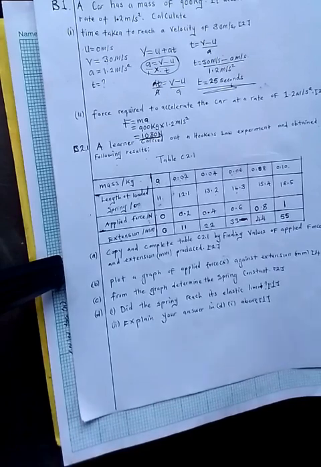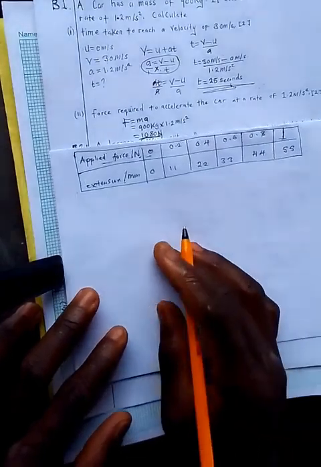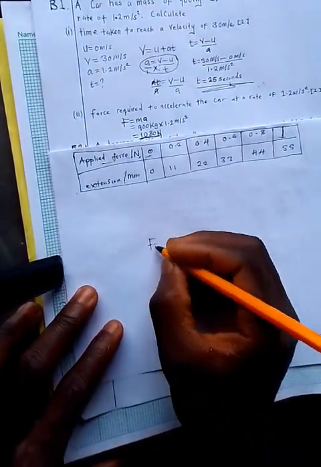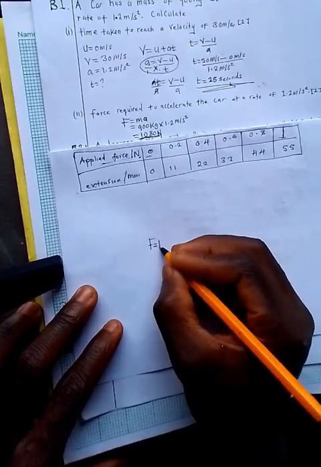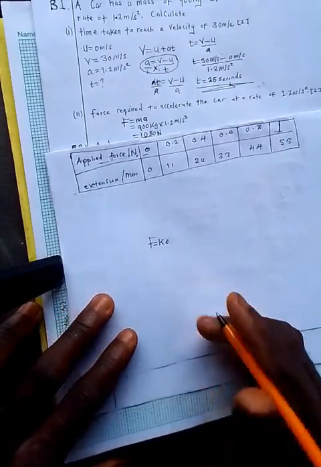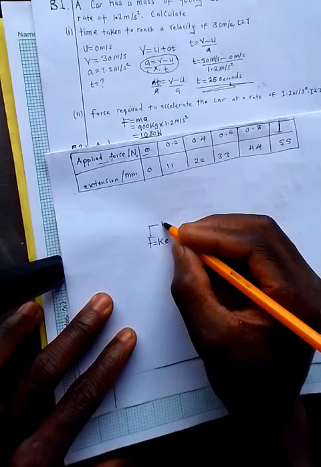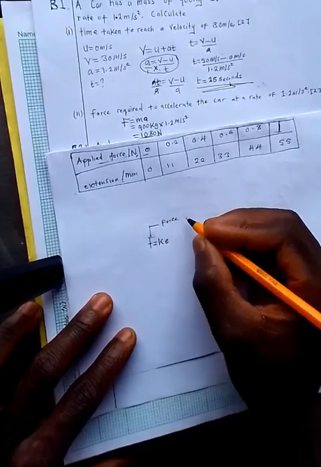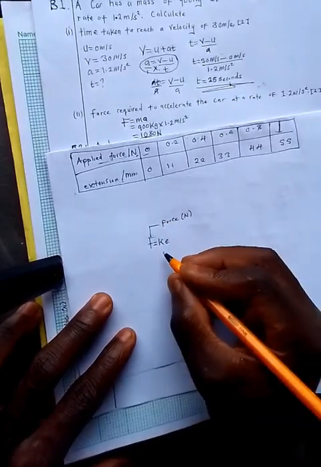So let me just give you the formula that you're supposed to use when you're finding the spring constant. Force is going to be equal to the spring constant multiplied by e, which is the extension. This F here represents the force applied in newtons.